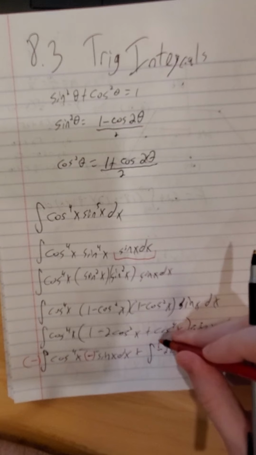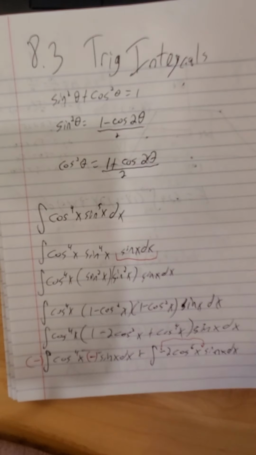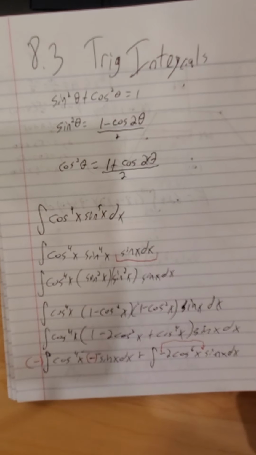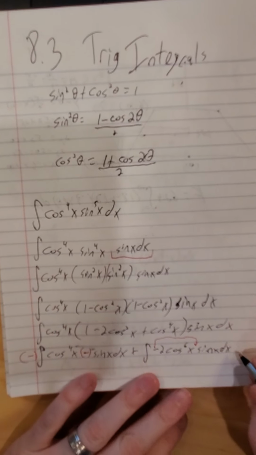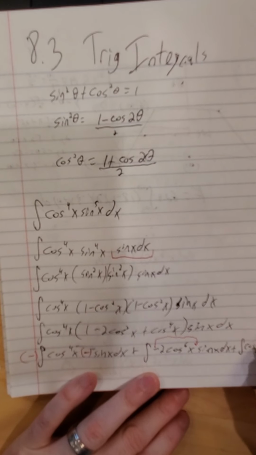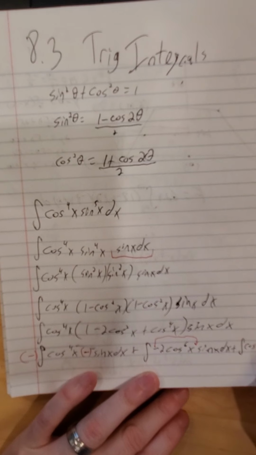So we already have our minus there. No problem there. And finally distributing it to the last one. So plus integral of cosine to the 8th x sine x dx. We don't have the negative that we want, so we'll multiply inside and outside by a -1.